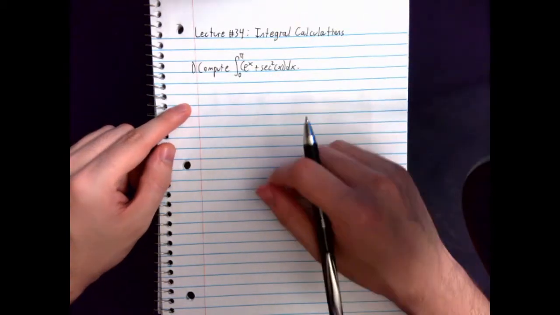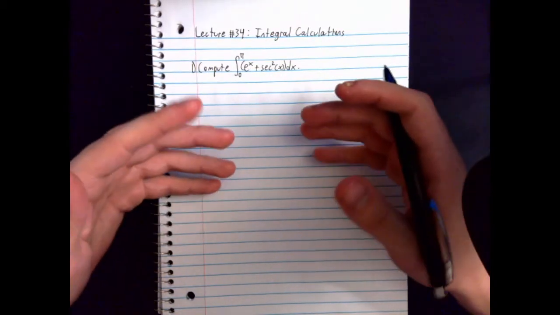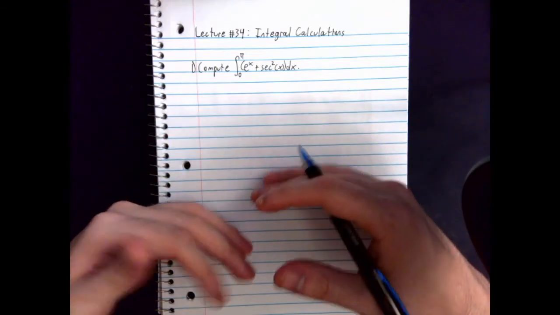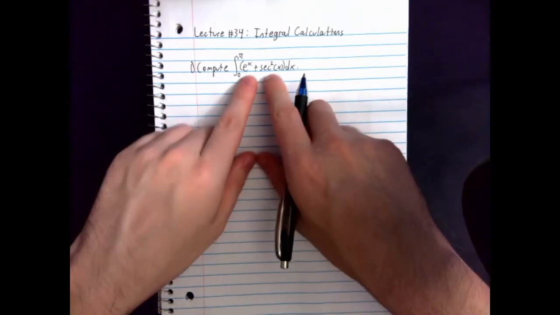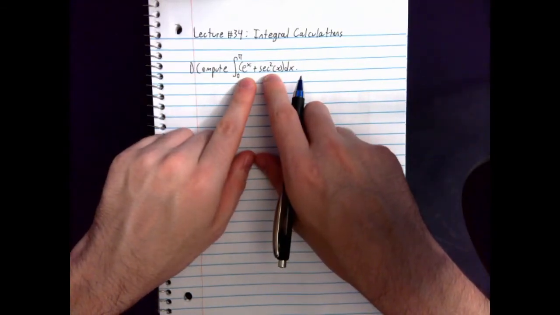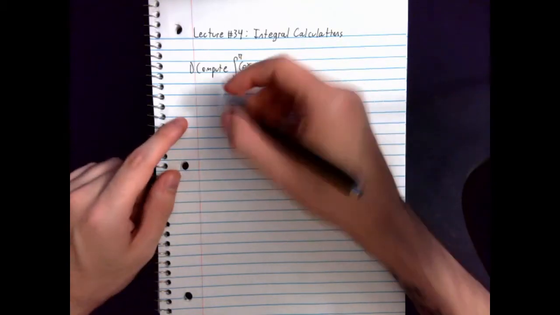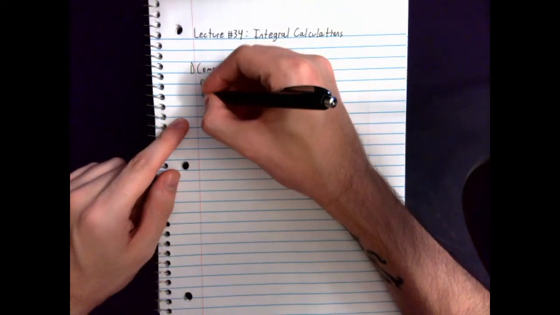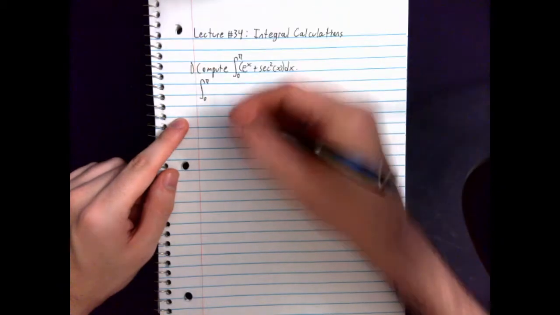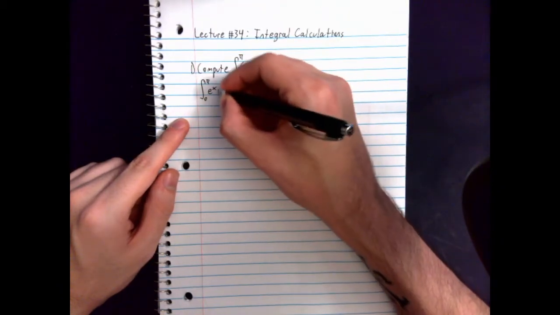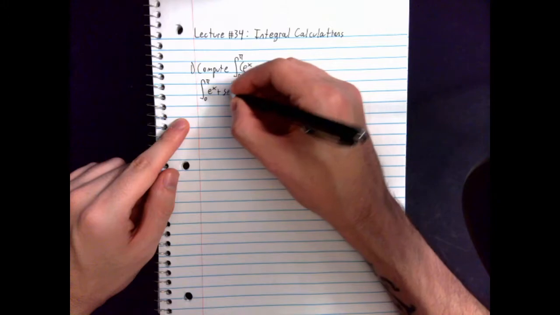Okay, so this one is just a pretty simple integral calculation. There's no U-substitution that needs to happen because we know the antiderivatives of each of these two functions. So this integral is going to be equal to, we'll just go ahead and write it on this new line.